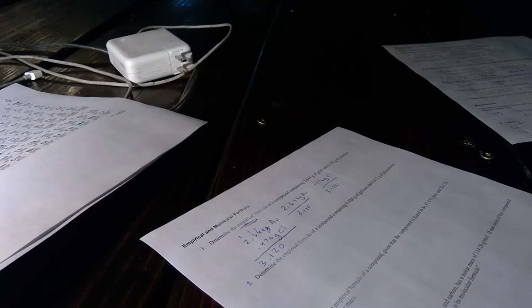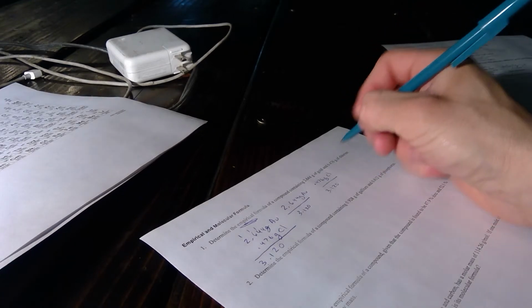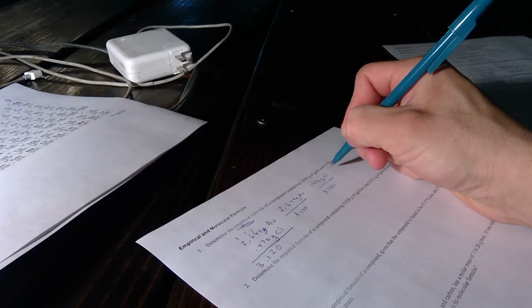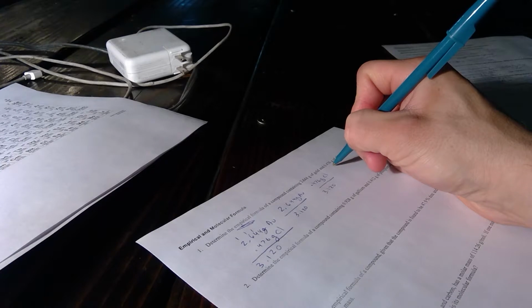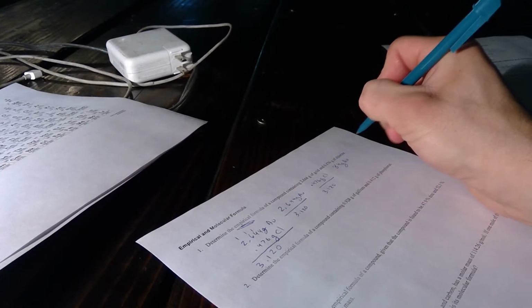Now, if you guys will pause, I'm going to actually divide this out on my screen, so sorry about that. Let's see, what do I got here? I have 2.644 divided by 3.120. So I get 0.84. So Au is going to be 0.84, which is the same thing as 84%, which is the same thing as 84 grams of Au.